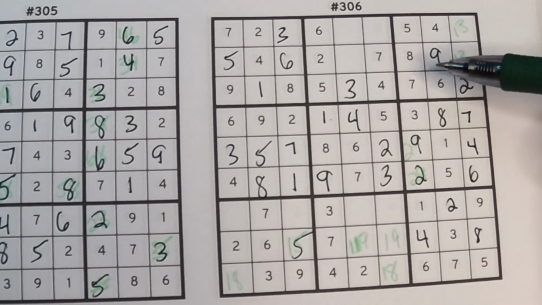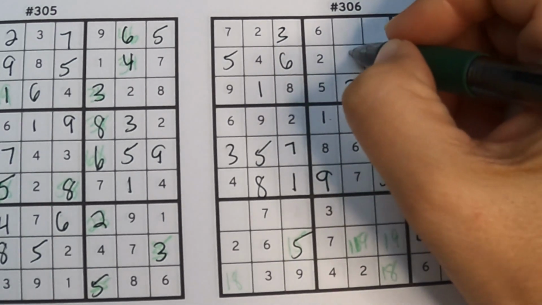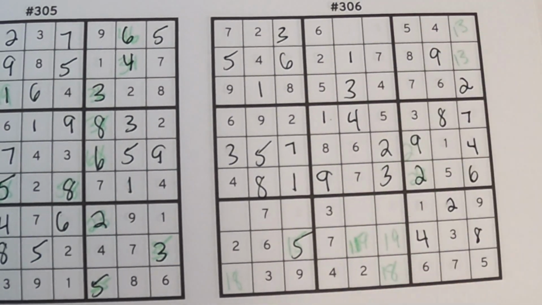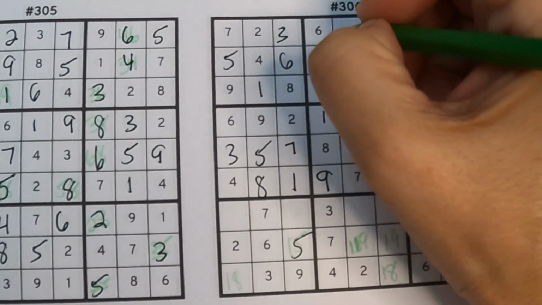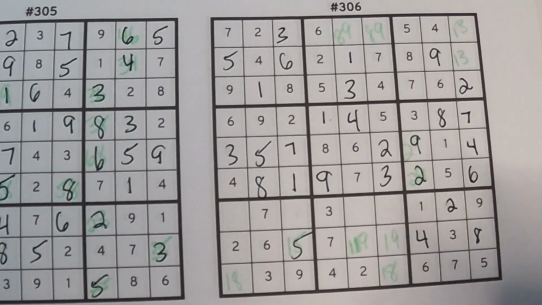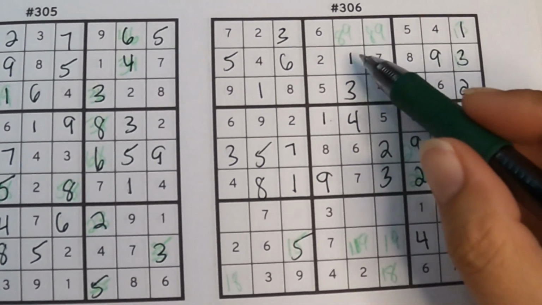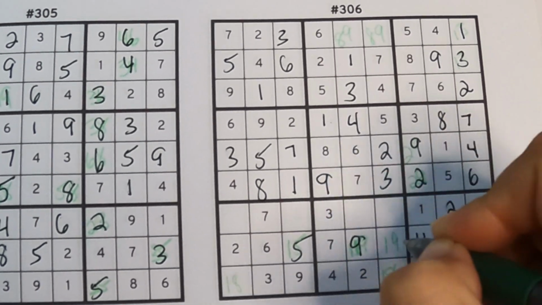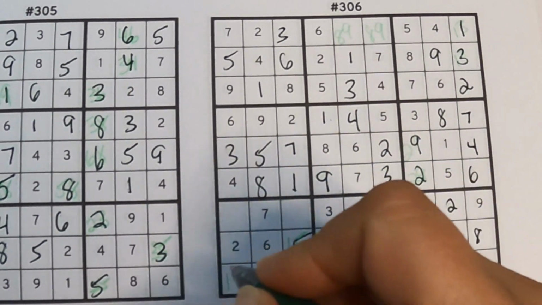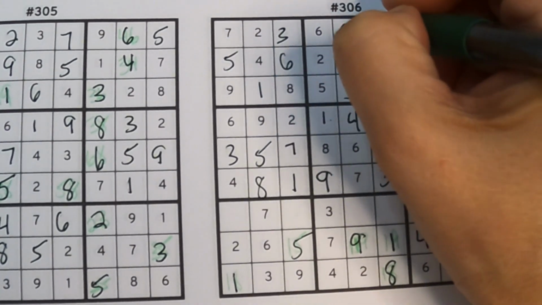For this box, we're missing 1, 8, and 9. We've got 8 and 9 here, so this is our 1. I don't see any other help. So 8, 9, 8, 9. But that 1 makes this our 3, 1. And that 1 makes this our 9, 1, 8, 1. And that 9 makes this our 8, 9.